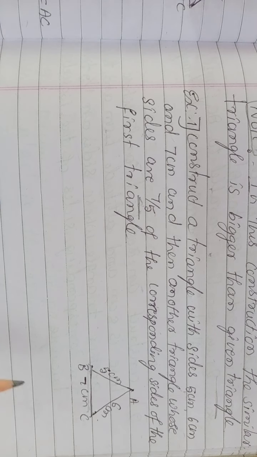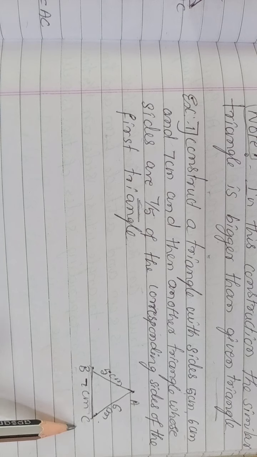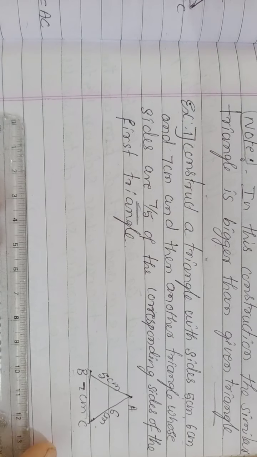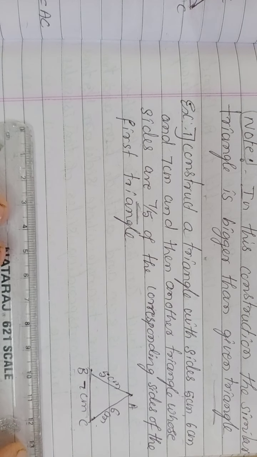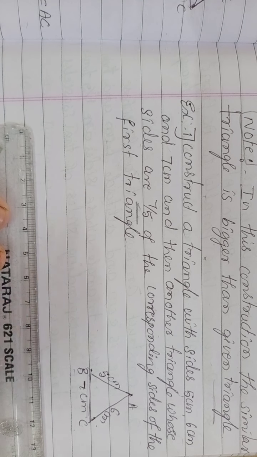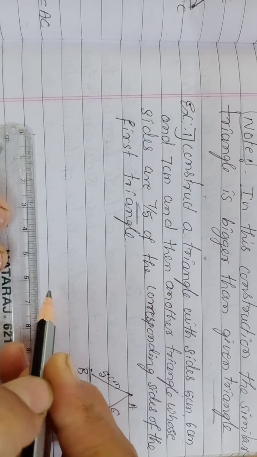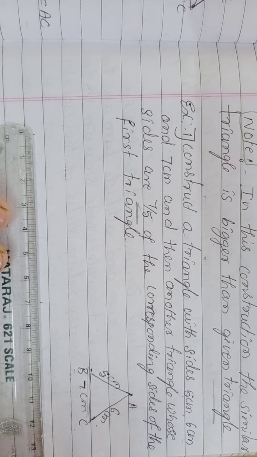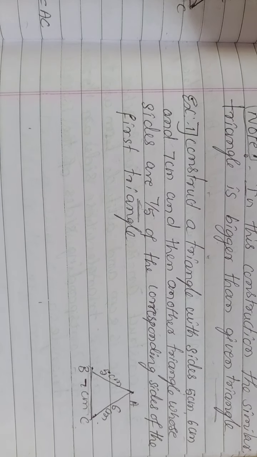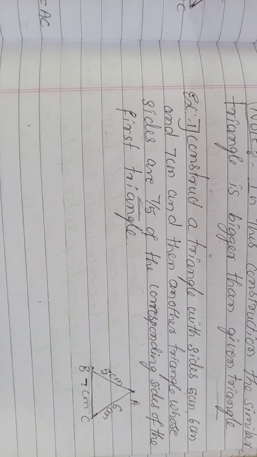What is the base here? 7 cm. So, mark down 7 cm on a scale and draw a line.